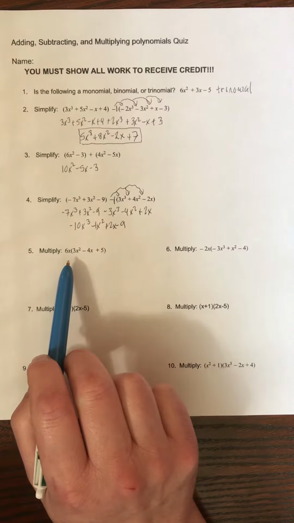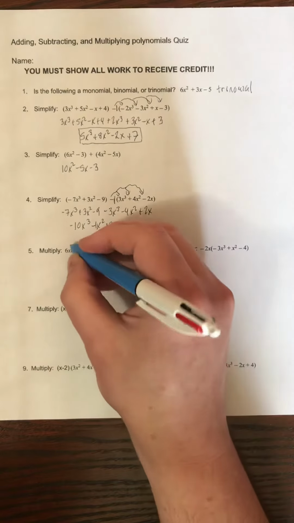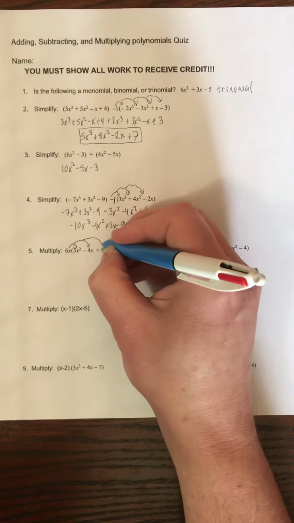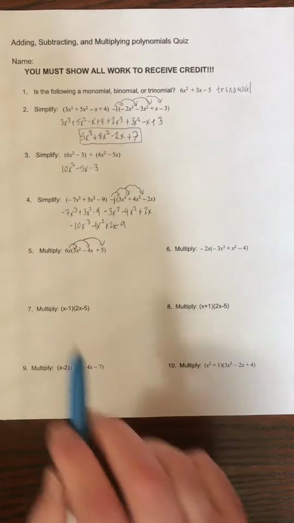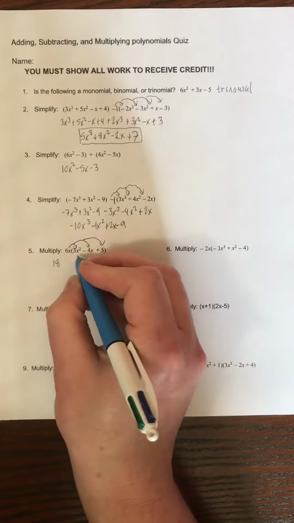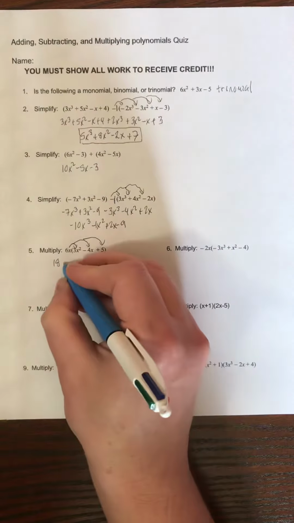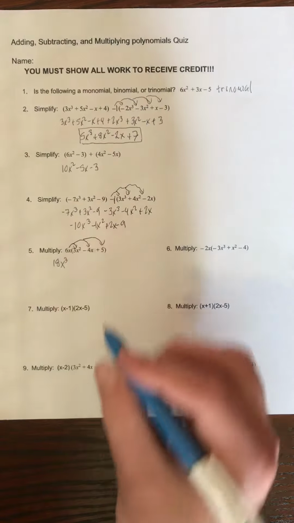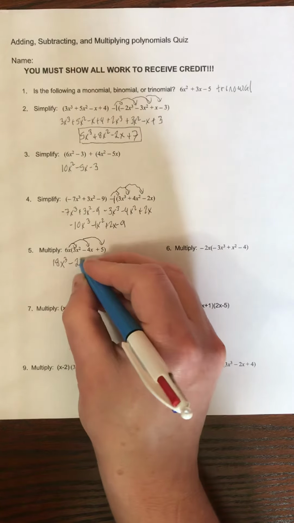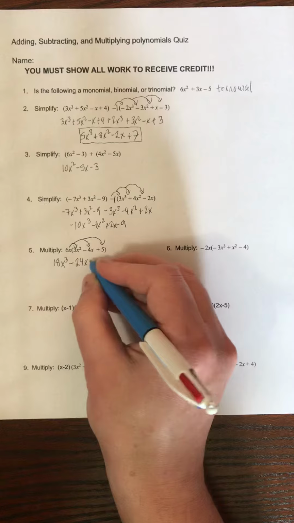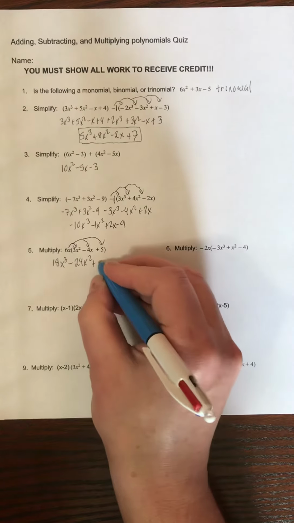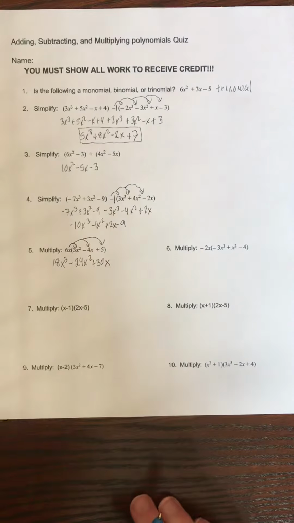Multiplying, this is where some of you started really shining, because you know how to multiply. You distribute this all the way through, which many of you did. Some of you made some silly mistakes. 6x times 3x squared. Well, 6 times 3 is 18. And x times x squared, what do you do with your powers? You add them, so it's x cubed, because 1 plus 2 is 3. Now I have minus 6 times 4 is 24. x times x is x squared. Now 6x times 5, 6 times 5 is 30, x. And that's it.